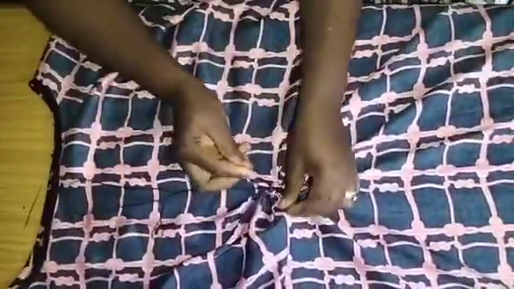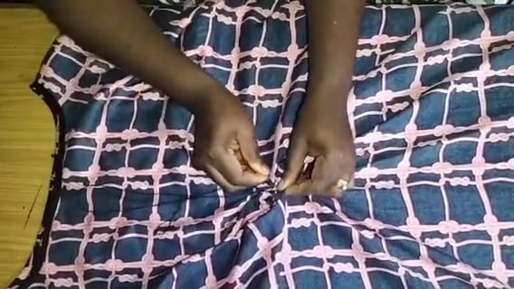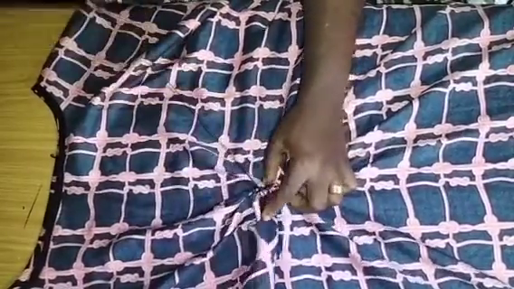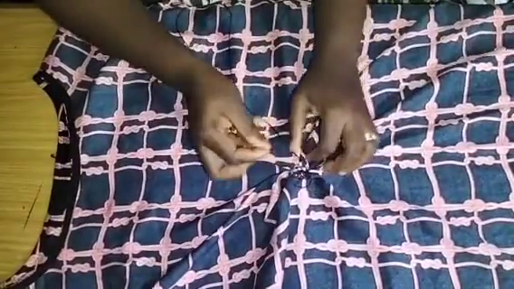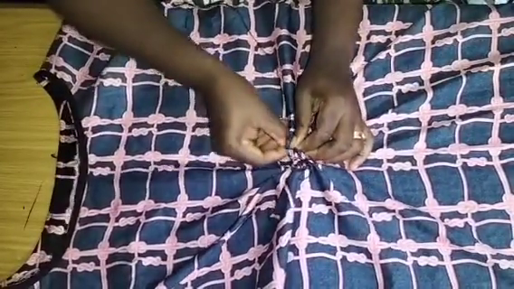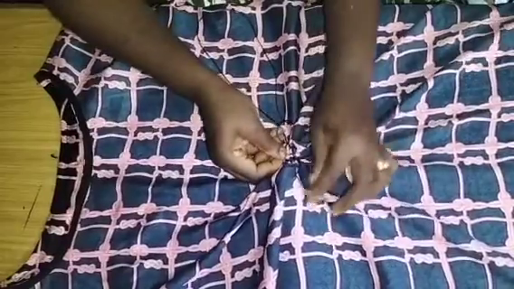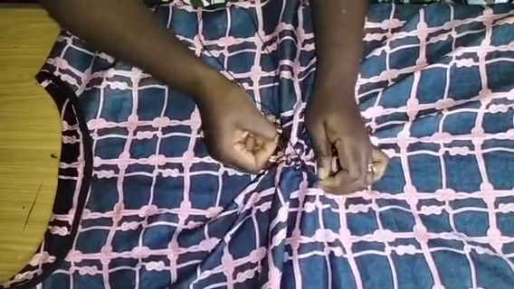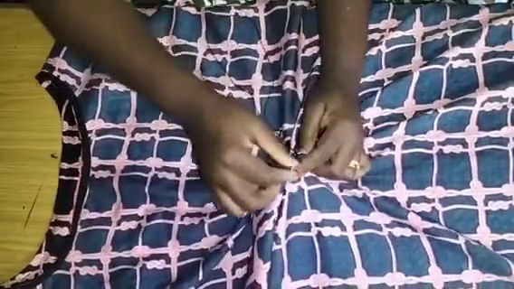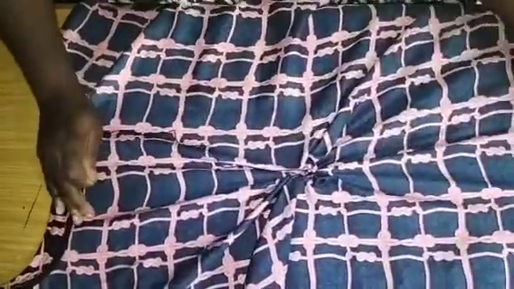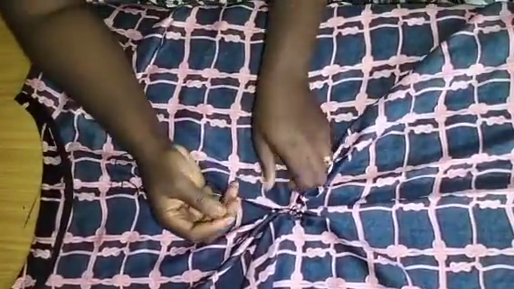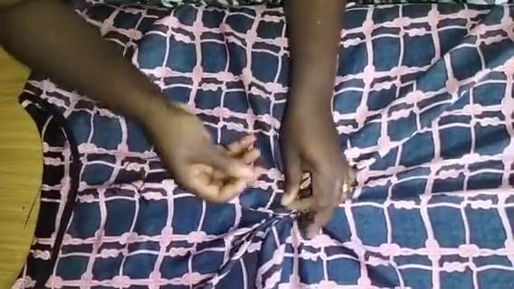It has to come into the ones you've already done. Can you see? So the more you bring it, the more it gives you the drape. So if you just follow what we did right here on the channel, you will get the drape. Can you see? So this is the drape, and that is how to go about it.